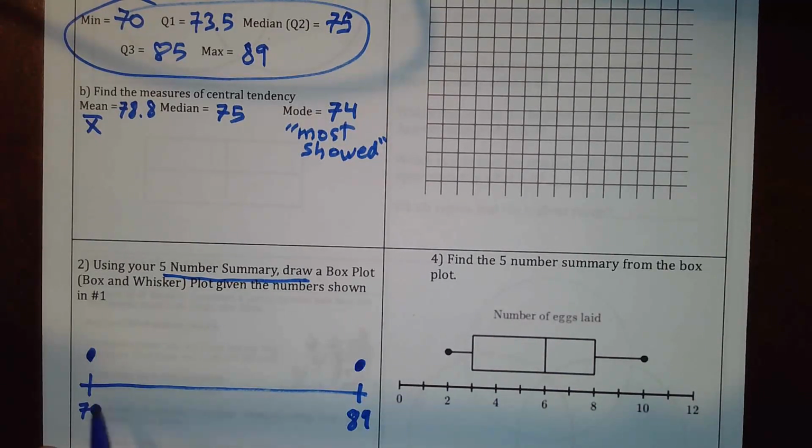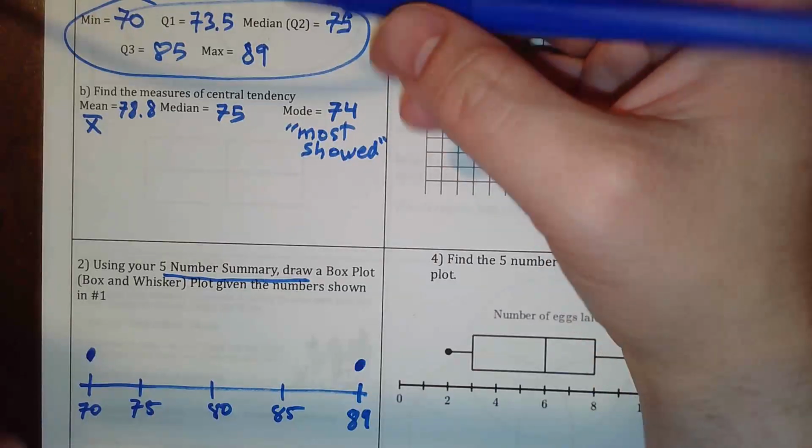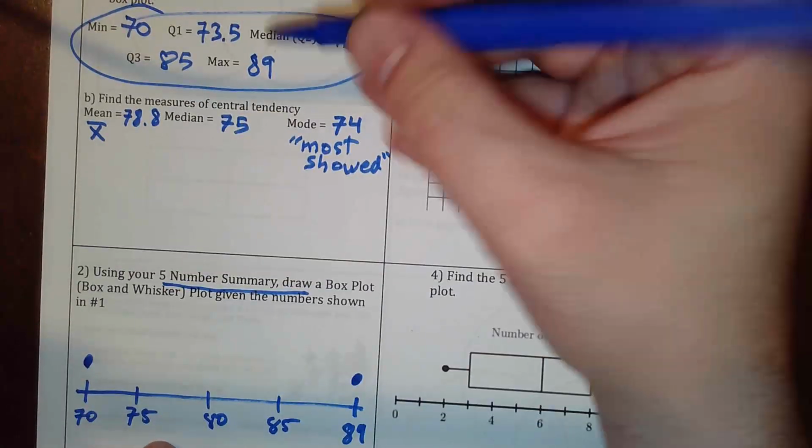Now I do need to create numbers in between here, so I'm going to go ahead and just label this as 70, 75, 80, 85, around there. It doesn't have to be so perfect, but as best as I can if there's no number line given to us.